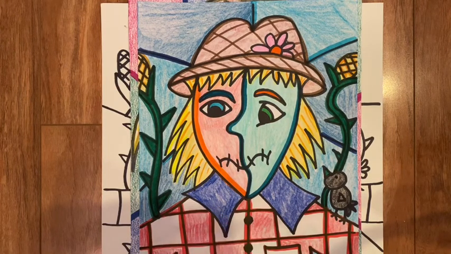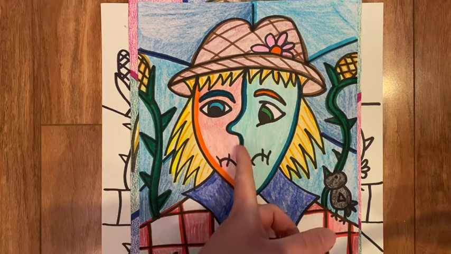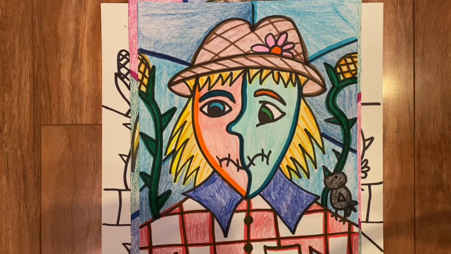Picasso's pictures are extremely colorful, and because they are abstract, the colors you use do not have to be realistic. So you can make your scarecrow's face orange and blue if you want. It doesn't have to be just tan or yellow or brown. You choose which colors work for you.